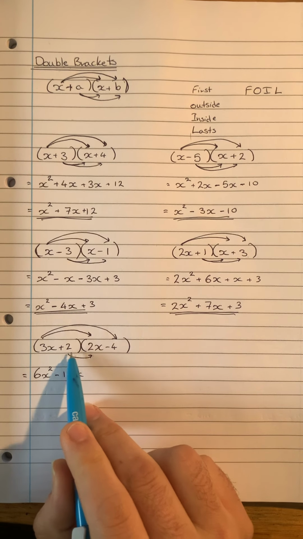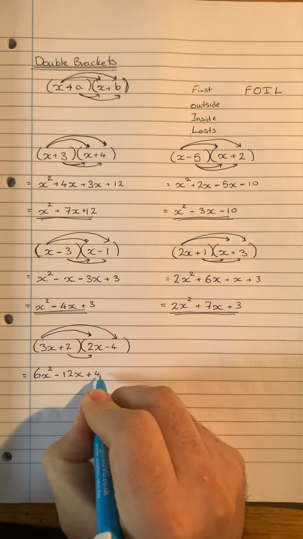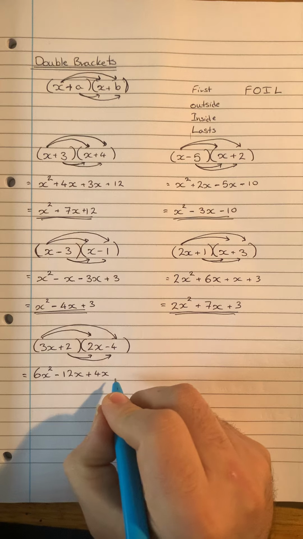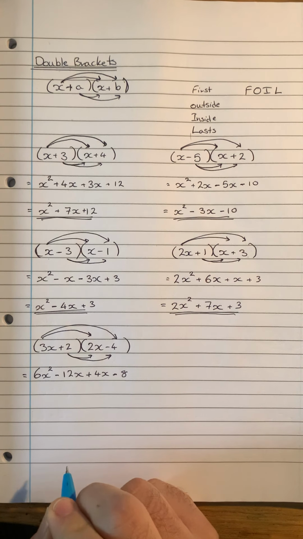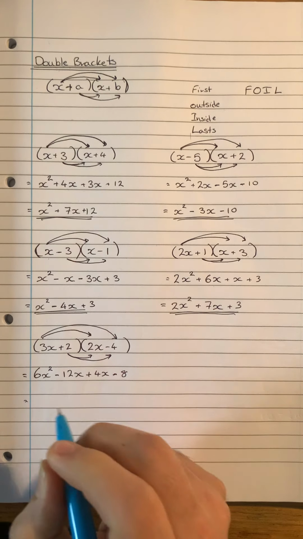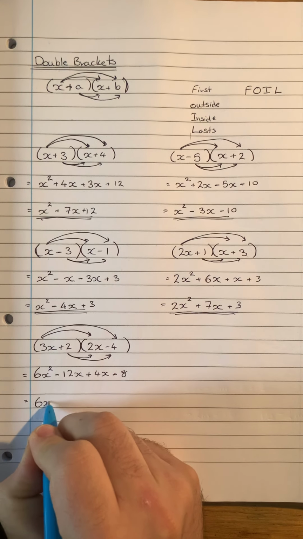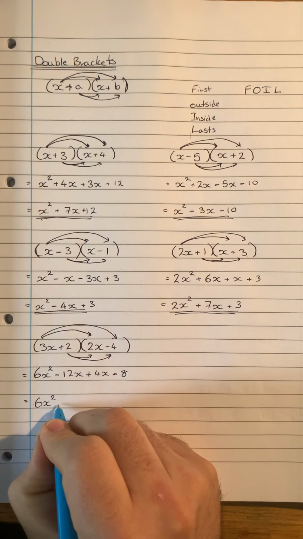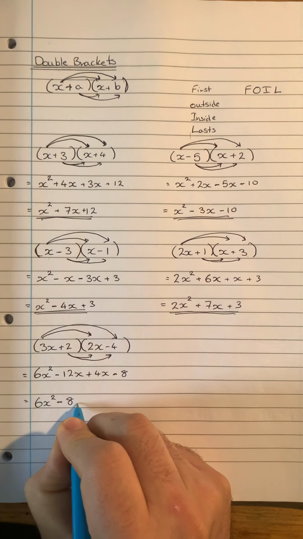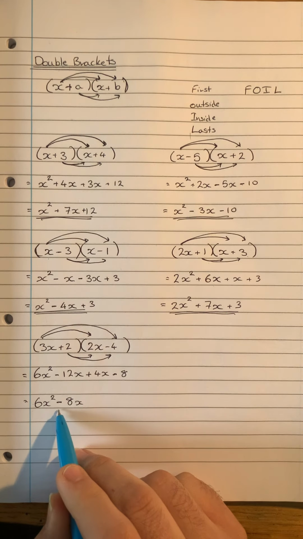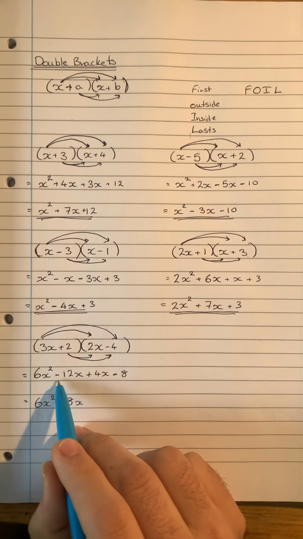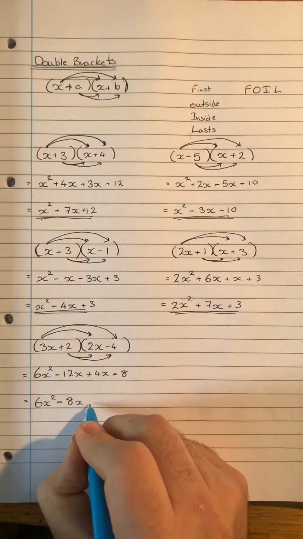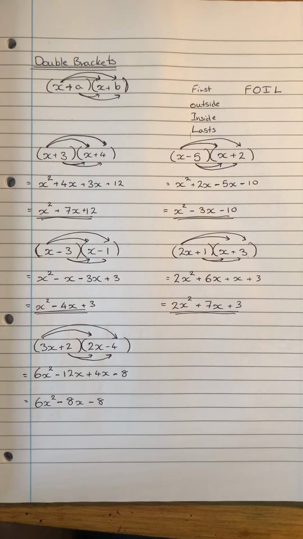We deal with our inside. 2 times 2 is 4, so 2 times 2x is 4x. And finally our last, 2 times by negative 4 gives us negative 8. Now we can tidy up once again, nothing else with an x squared, so that 6x squared stays the same. We've got negative 12x, add 4x, so that's going to leave us with negative 8x. Negative 12 add 4 gives us negative 8, so it's fair to say negative 12x add 4x is going to take us up to negative 8x. And on the end we've got negative 8.